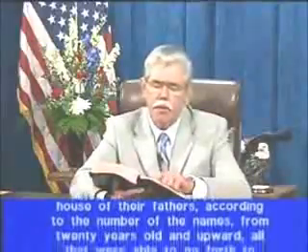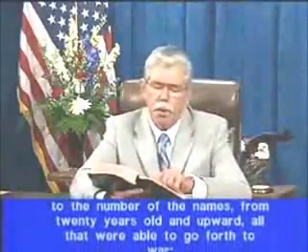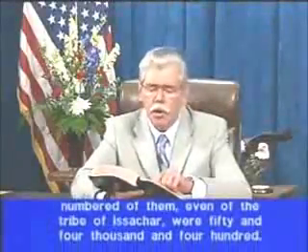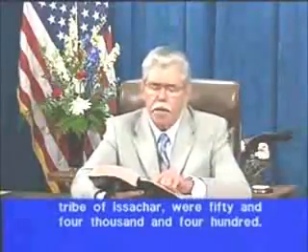There'll be two more tribes. Of the children of Issachar, by their generations, after their families, by the house of their fathers, according to the number of the names, from 20 years old and upward, all that were able to go forth to war. Issachar, also a descendant of Leah, as Judah was. 29. Those that were numbered of them, even of the tribe of Issachar, were 54,400, and they will grow to 64,300 in about 39 years that transpire between now and chapter 26, when the next numbering is. They grow by 9,900, being blessed.